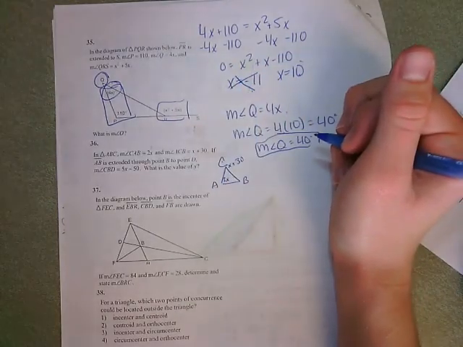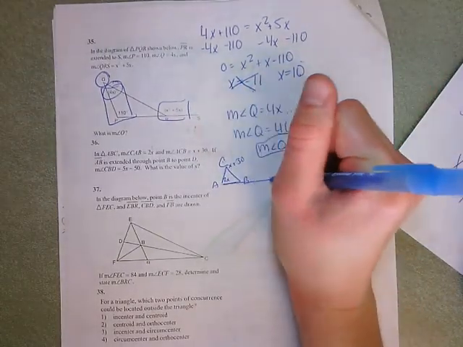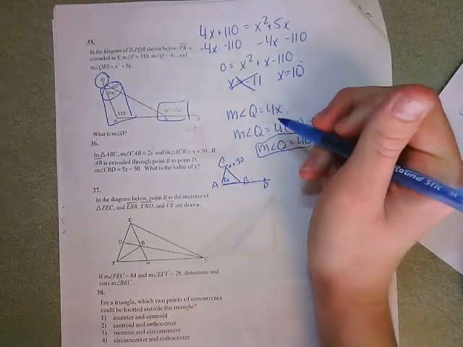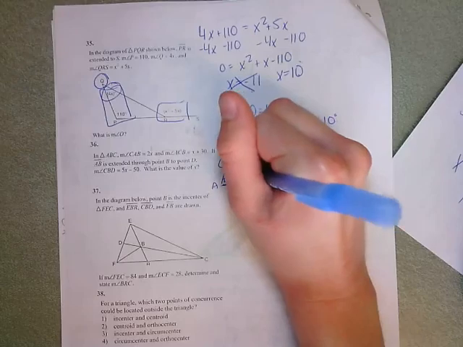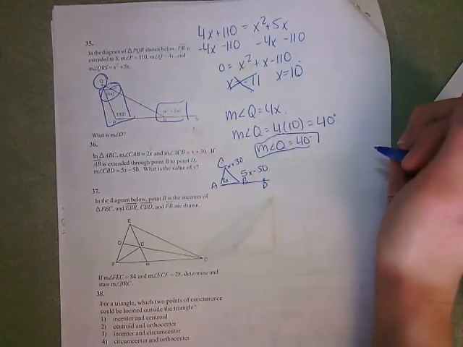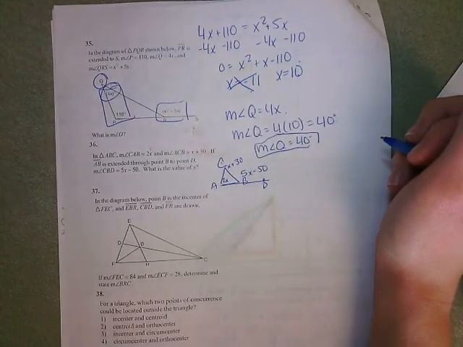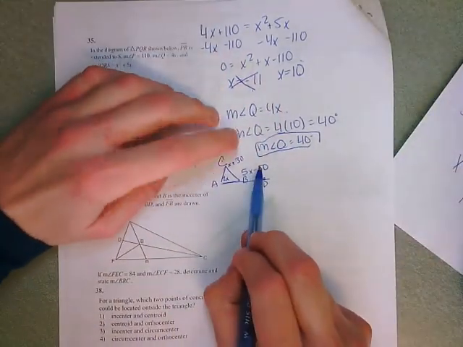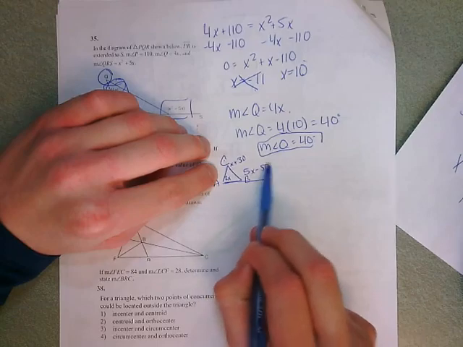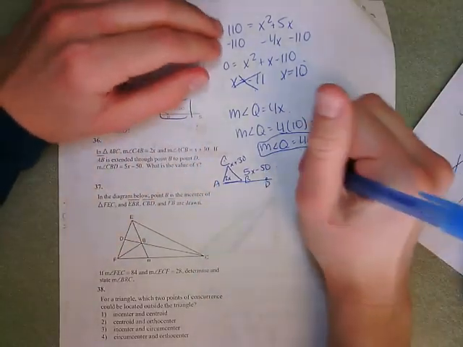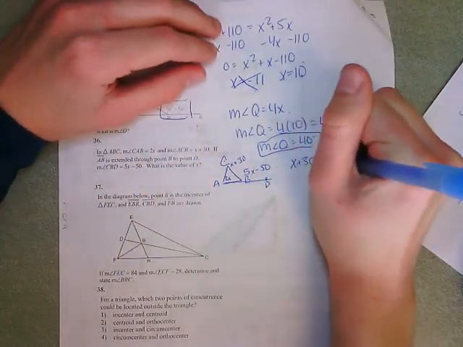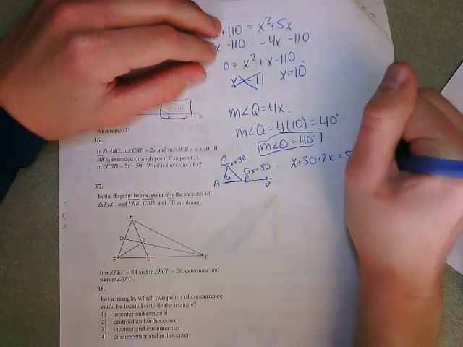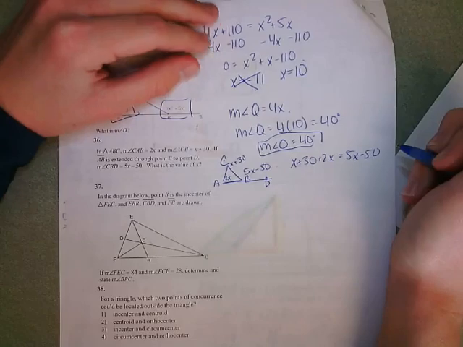If AB is extended through point B to point D, and if CBD is 5x minus 50, what is the value of x? Okay, so same thing, this is an exterior angle. So this angle plus this angle is equal to this whole angle. All right, so x plus 30 plus 2x is equal to 5x minus 50.